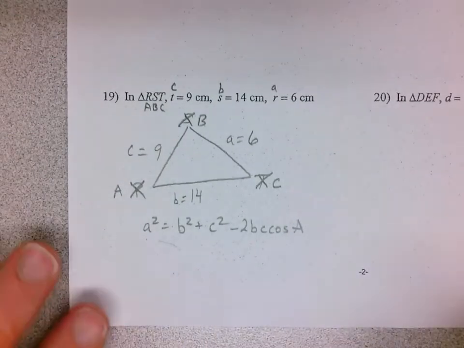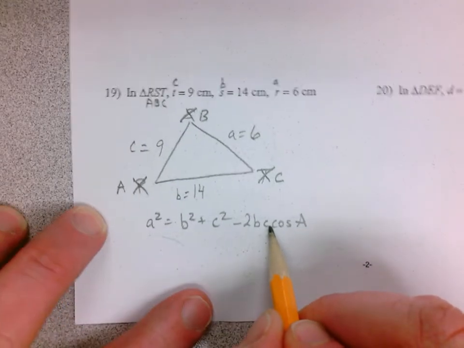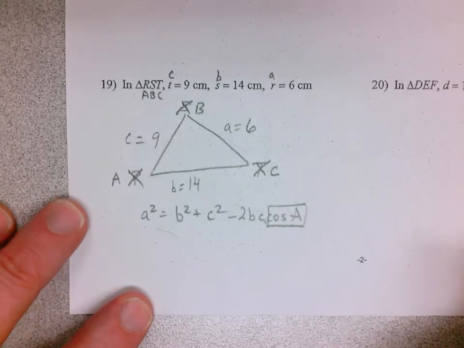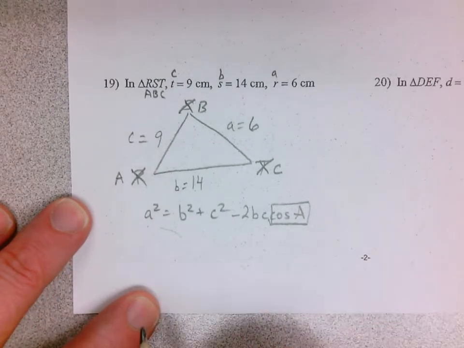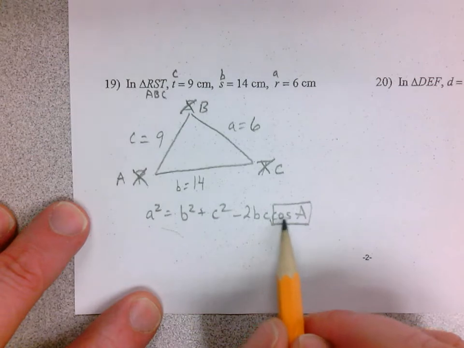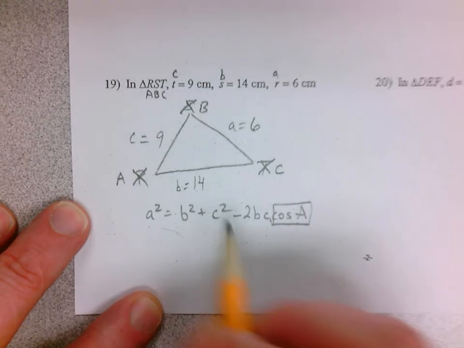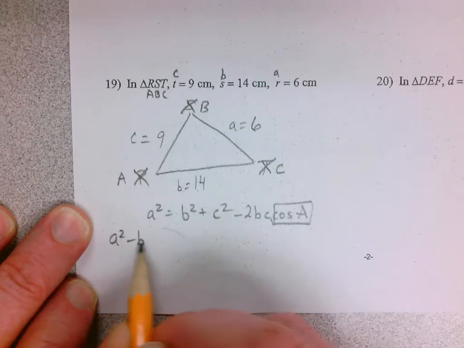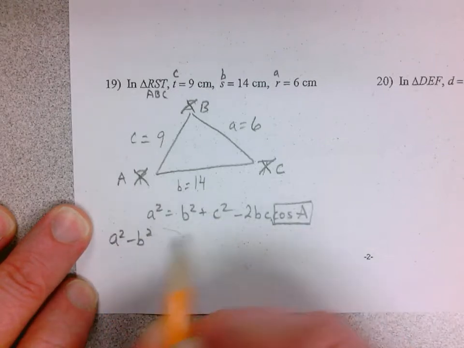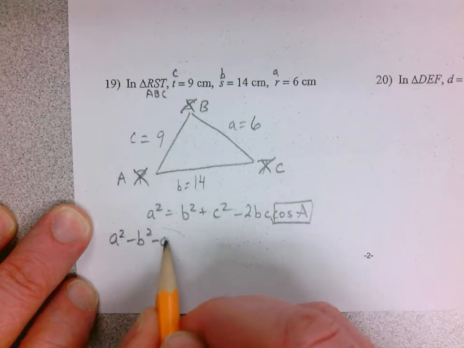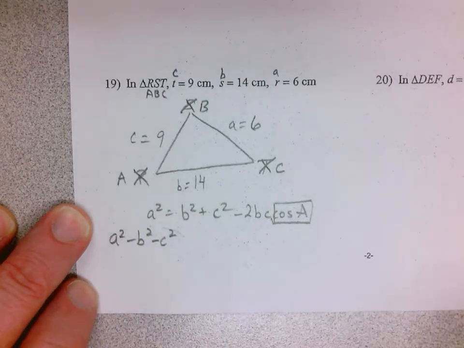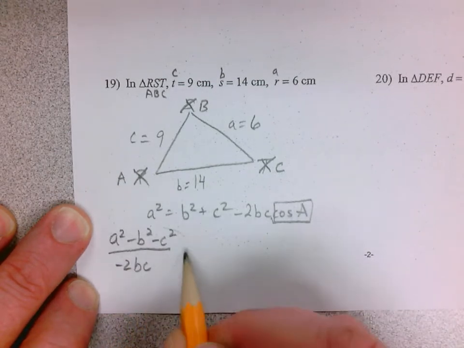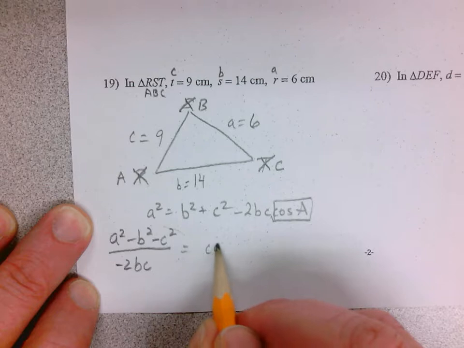You say, well, I'm trying to find the angle, so I really need to have cosine a be by itself. It is solved by itself for you on your formula sheet, or you can just plug everything in and then solve at the end. It doesn't matter. So to solve this, I'm going to move the b squared over by subtracting, move the c squared over by subtracting, and then divide by negative 2bc. So that equals cosine of a.